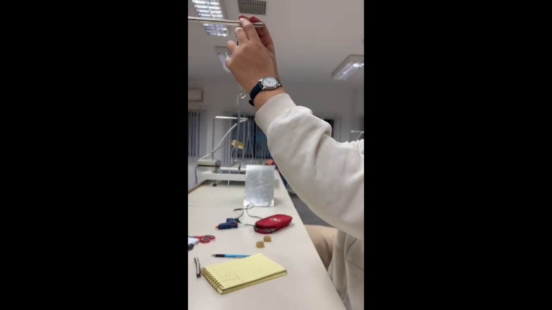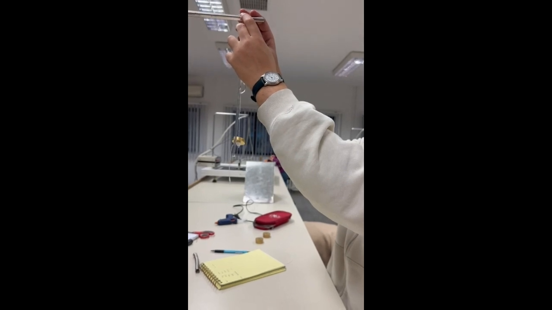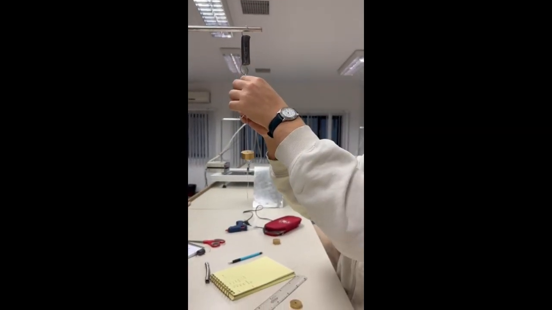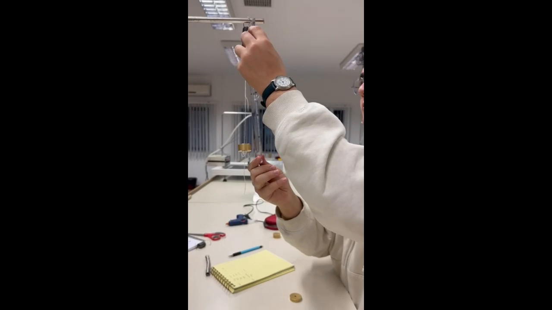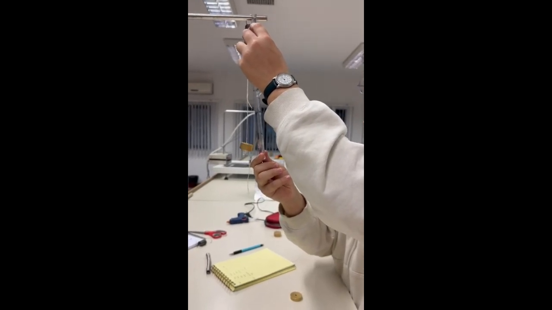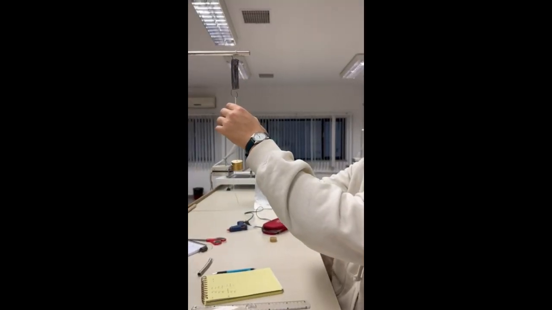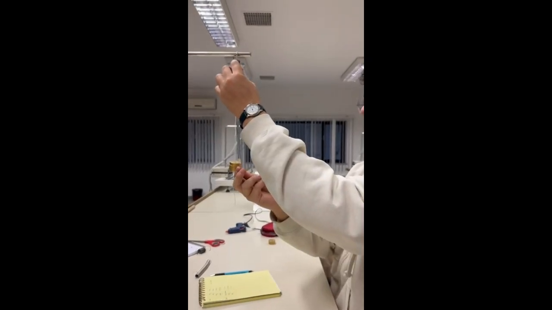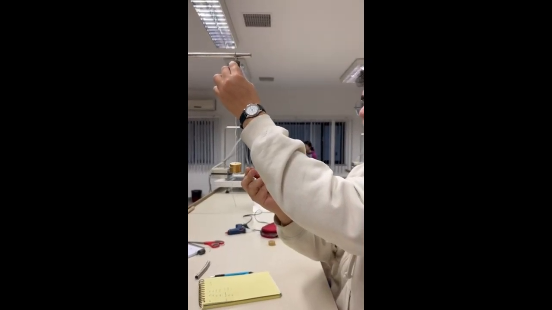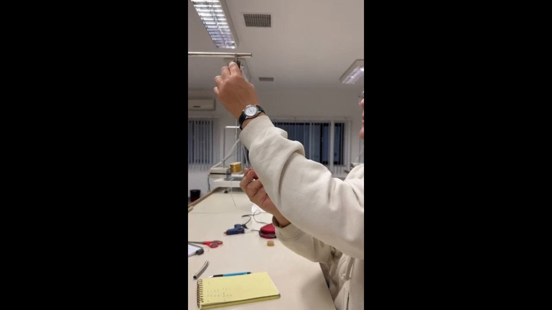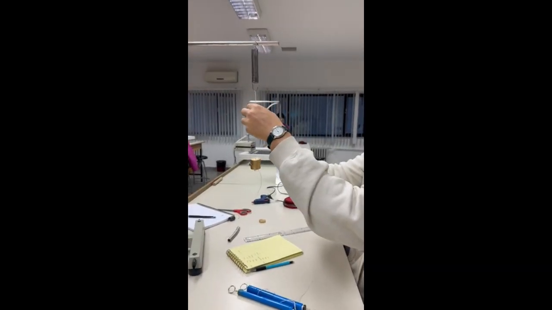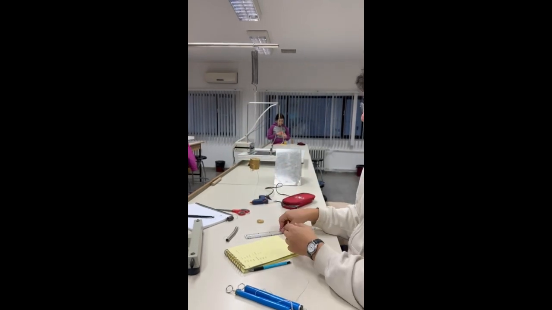Using the formula F equals m times g, with g as 9.8, we determined the applied force. We repeated these steps for weights of 100 grams, 150 grams, and 200 grams for each spring. Finally, we calculated the spring constant K for each displacement and summarized our data in a table.